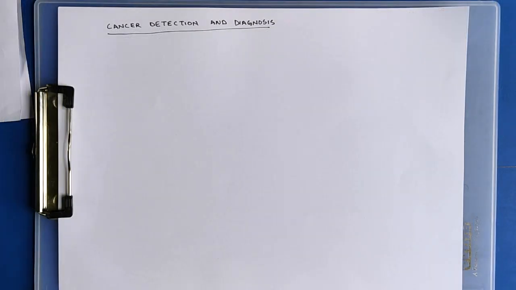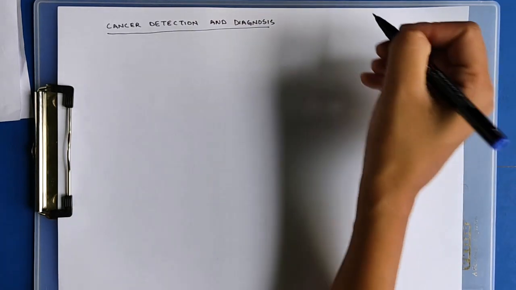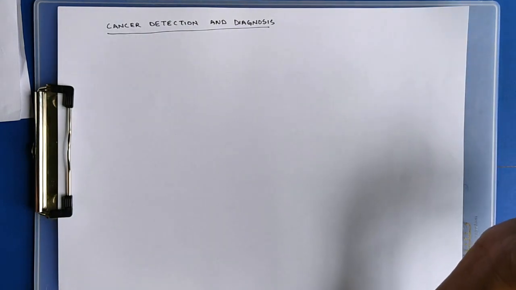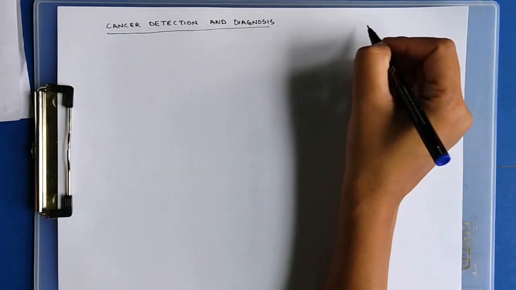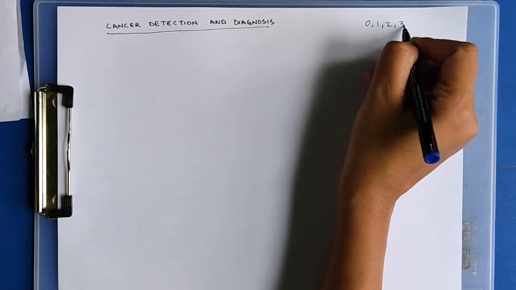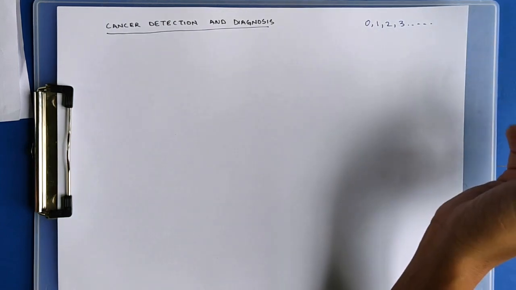Now, cancer detection and diagnosis. Is cancer curable or not curable? It depends on when the cancer is detected, whether that cancer could be treated successfully, depending on the cancer stage: stage 0, 1, 2, 3, last stage.